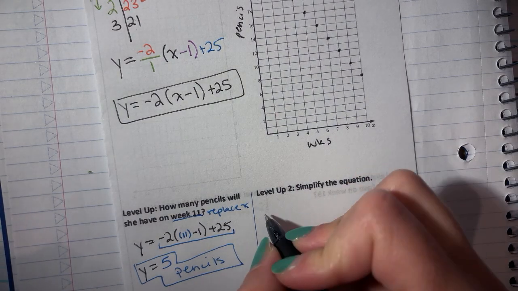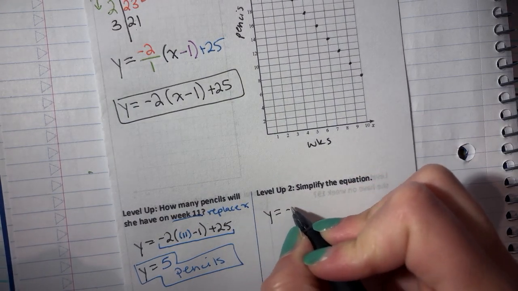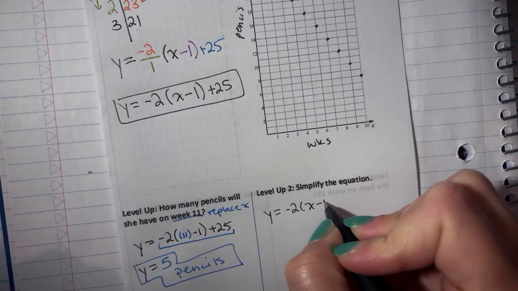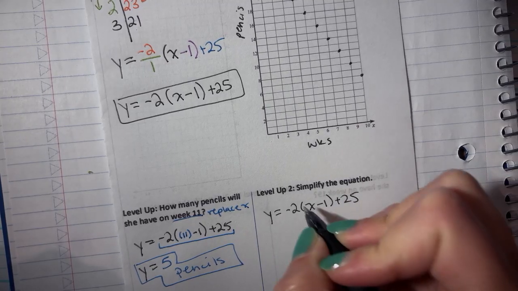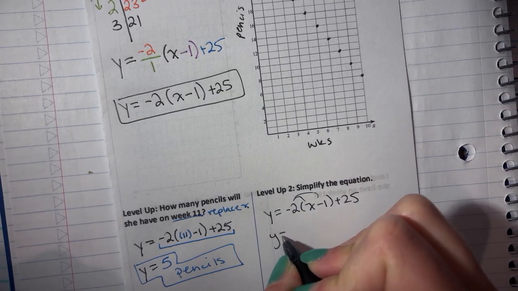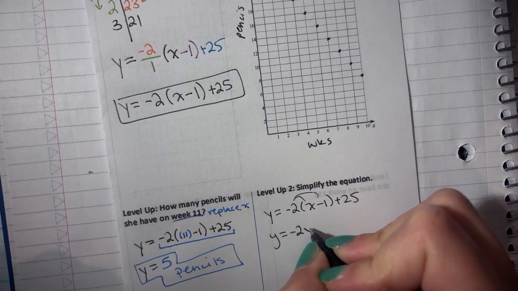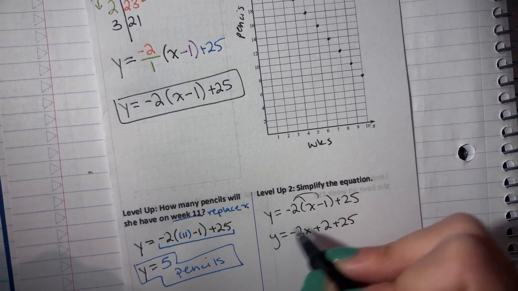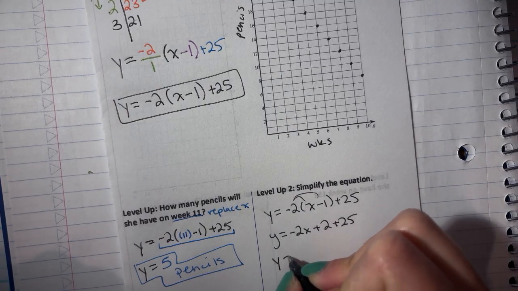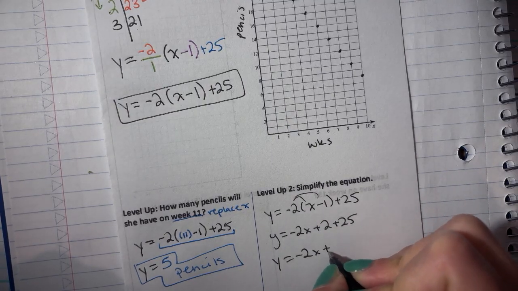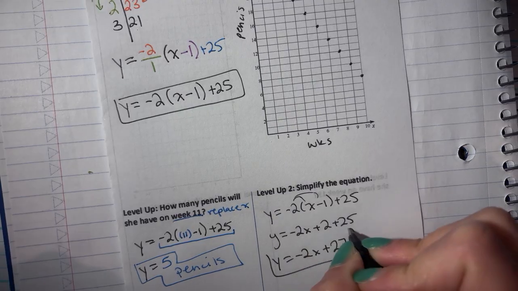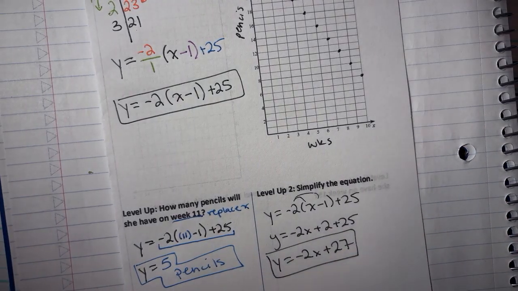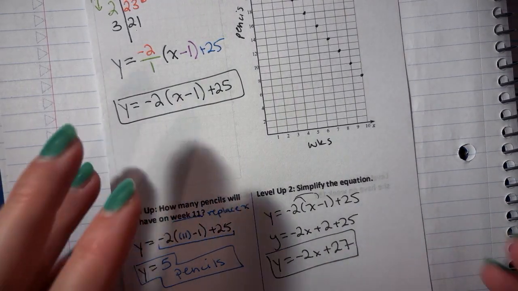All right, let's simplify. We got y equals negative 2x minus 1 plus 25. Distribute, we get y equals negative 2x plus 2 plus 25. My handwriting does like to switch up. No judgment needed. And then combine like terms, which you guys were rocking in class. Love that for you. All right, number next.